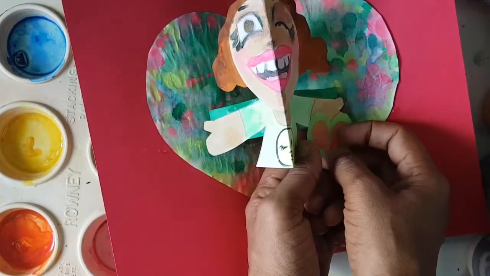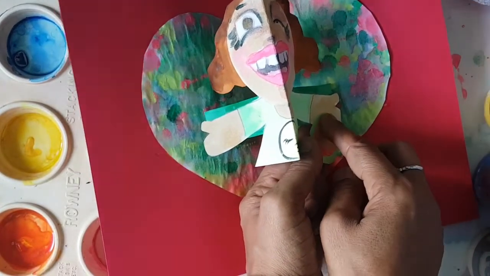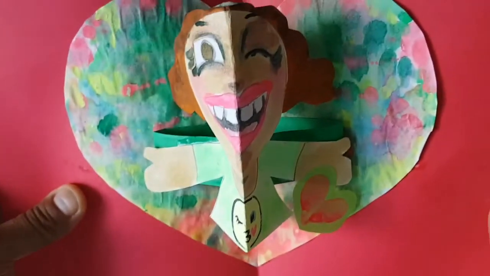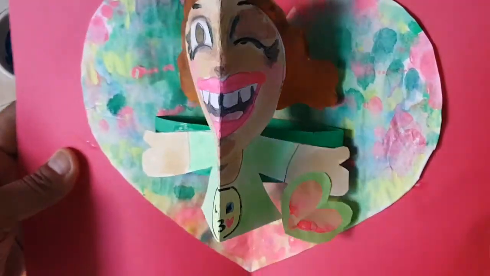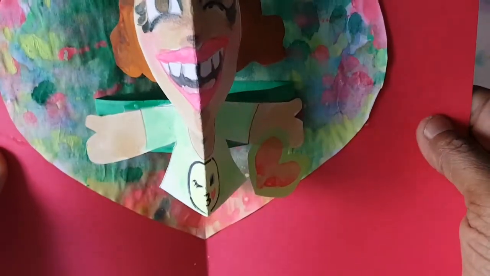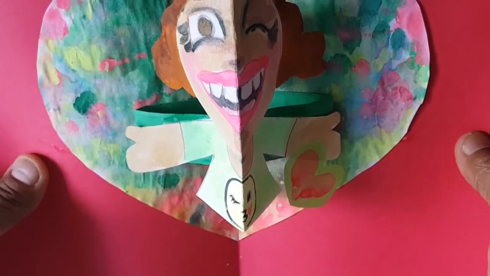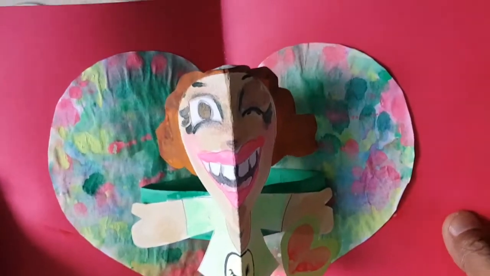I'm just going to stick it to the hand like this to show that we're giving you a heart. Right, and there you have your lovely 3D picture of you handing somebody love from your heart.